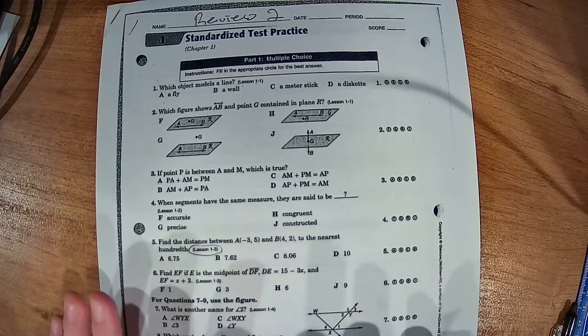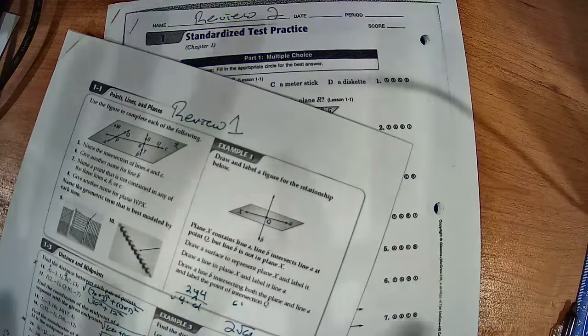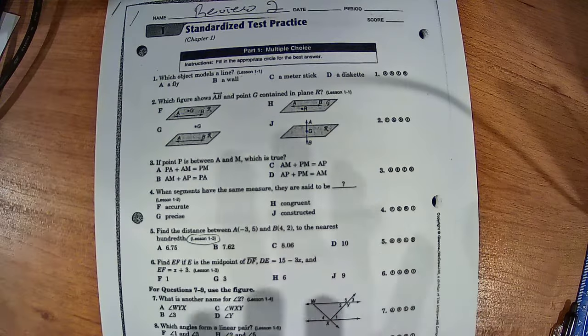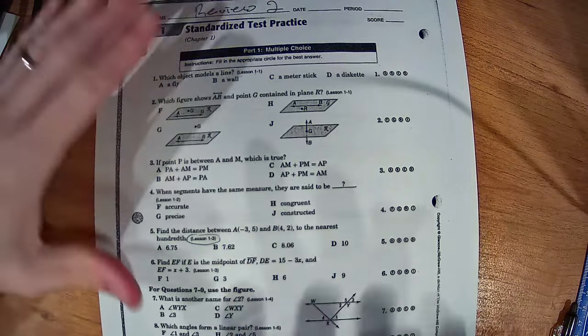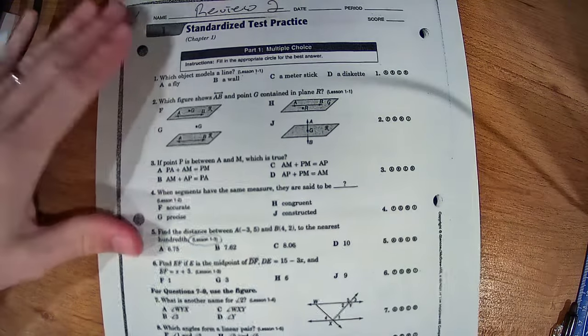Okay, again, there's a lot of problems here, both with the first review and with the second review. And my purpose in that is not to overwhelm you, not to make you feel like you have to do it all, because you don't. It's just simply, I don't know what each individual person needs, and I want to provide you as many sample problems as possible before you take the test.